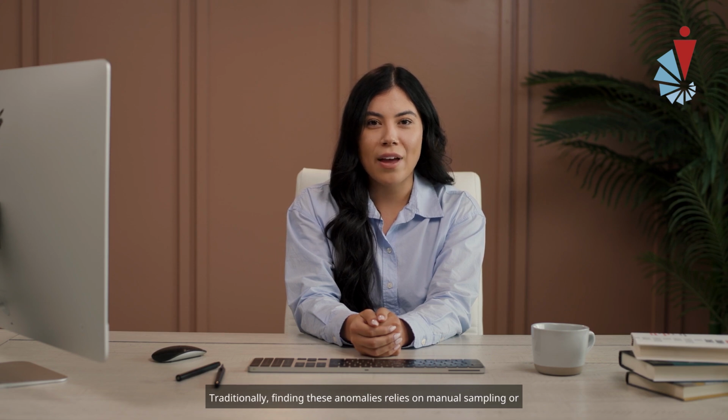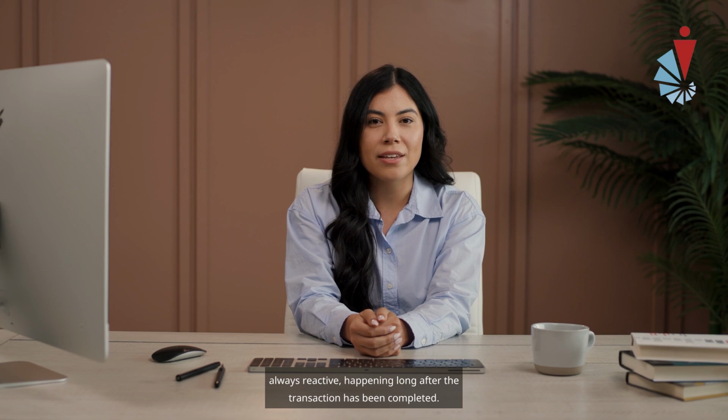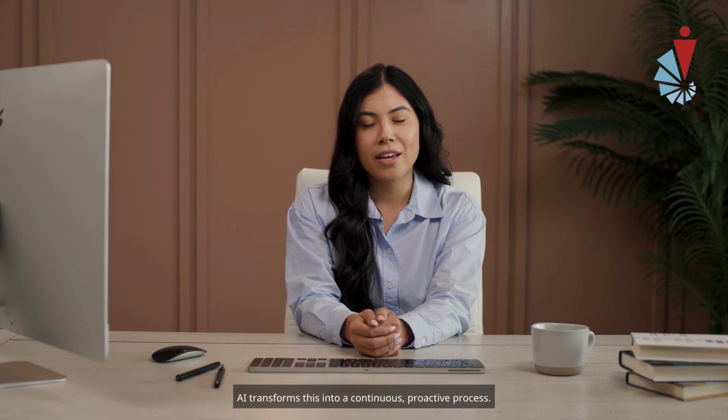3.2: Why AI is effective at detecting anomalies. Traditionally, finding these anomalies relies on manual sampling or audits, a process that is time-consuming, often random, and almost always reactive, happening long after the transaction has been completed. AI transforms this into a continuous, proactive process.